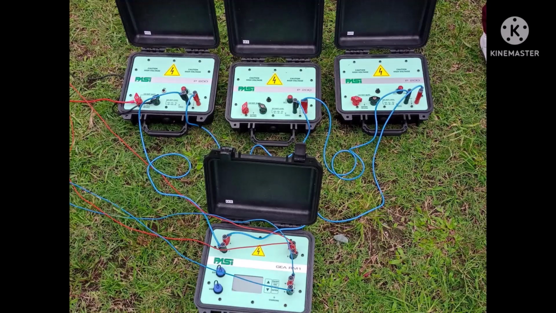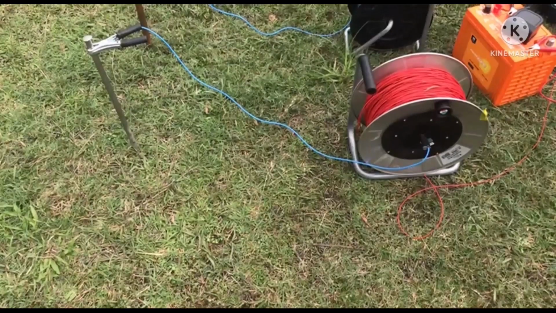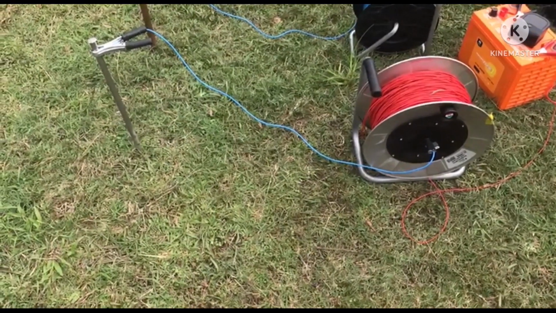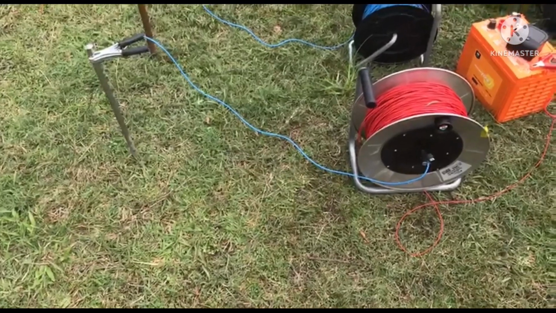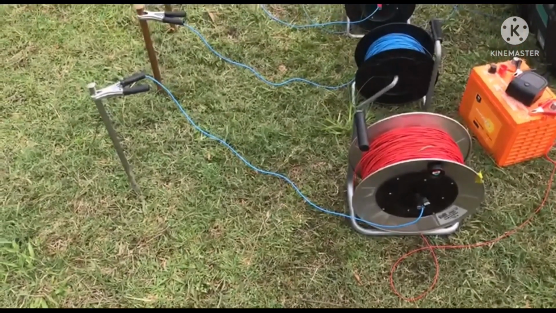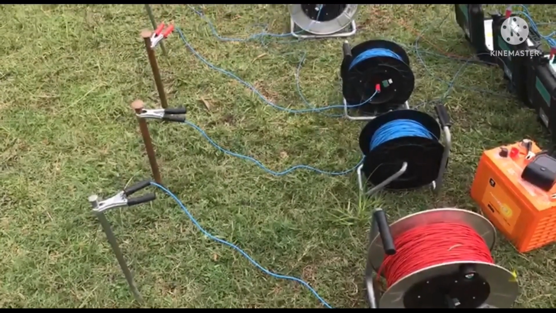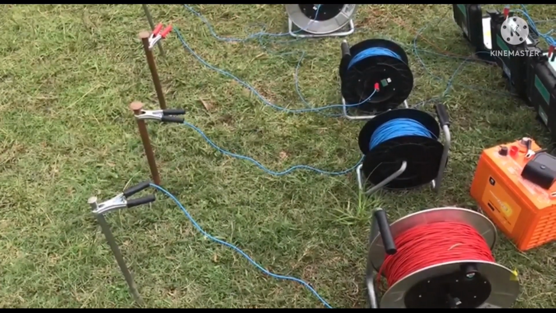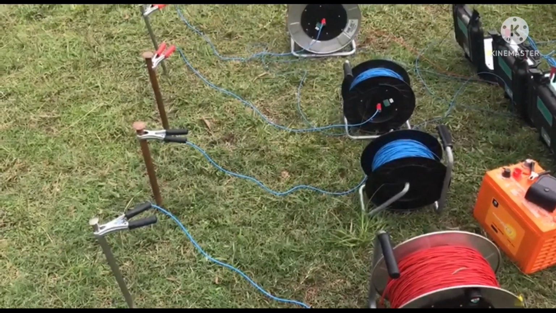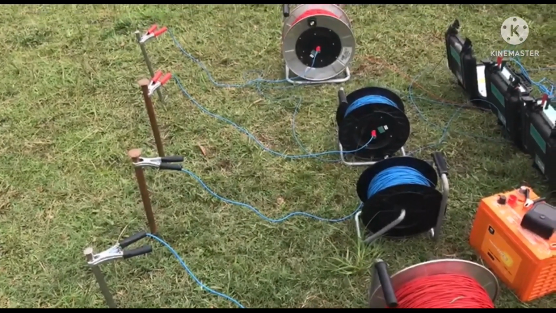Firstly, the apparatus used for this test are 3 energizers, main system, electrodes, measuring tape, wires and a laptop. Now talking about the setups and the procedure involved for this test. Firstly, the electrodes are placed in a straight alignment using a compass so that we get a clear and accurate ERT profile. We have kept the distance of 50 meters for this test.